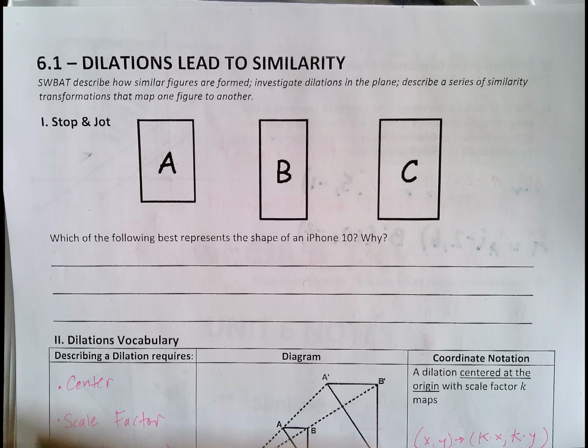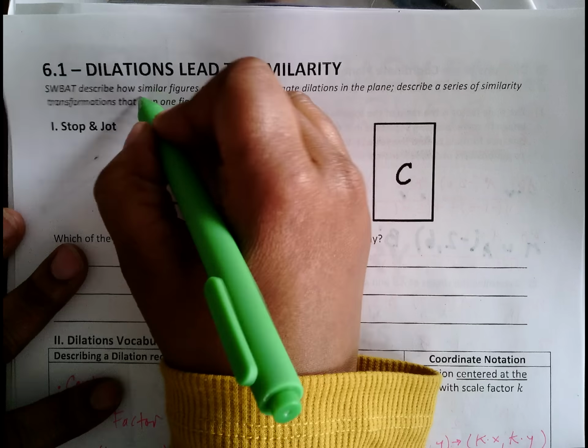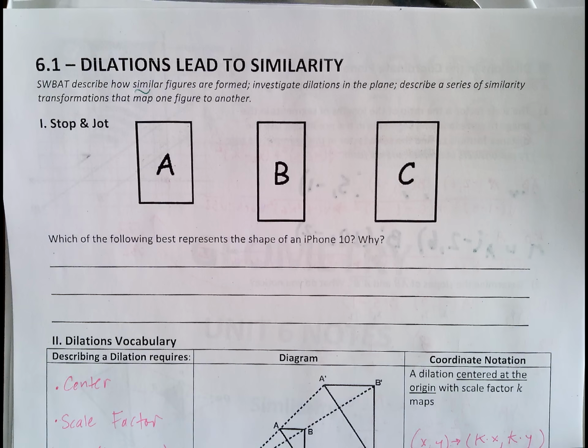So you will be able to describe how similar figures are formed and investigate dilations in the plane and describe a series of similarity transformations that map one figure onto another.